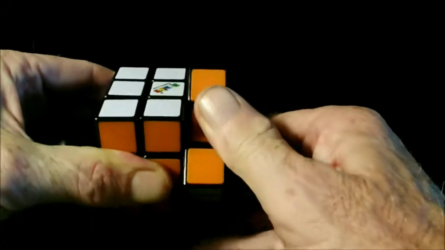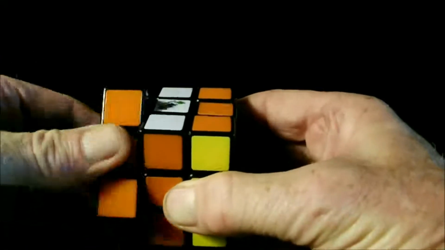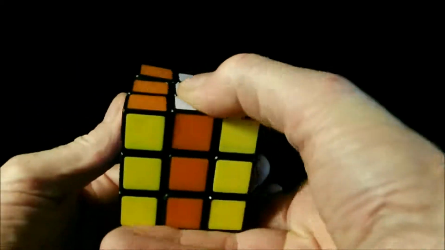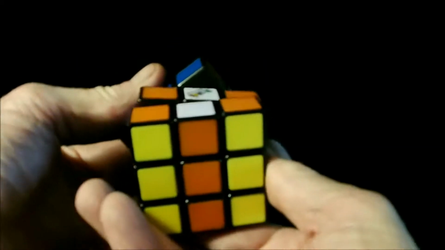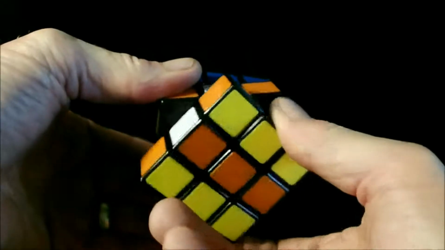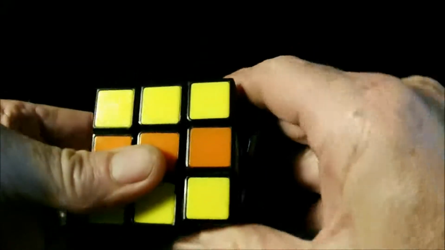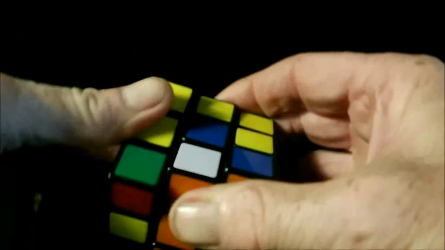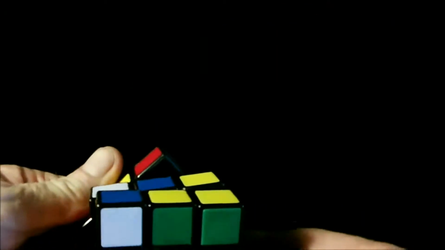Hi everyone and welcome to part 2 of Chris's Rubik's Cube displayed in a RGB LED rectangular prism. Here we're going to look at how to rotate and solve a Rubik's Cube in an LED prism. So we've got to get from this to this.